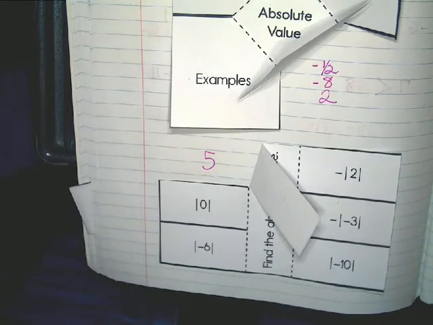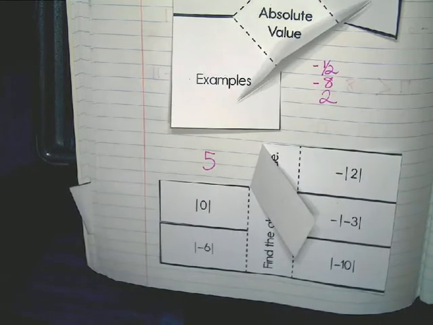Chad? I moved it upside down. Uh-oh. I guess you'll have to write it upside down. That would be the simple fix. I just fixed it right now.